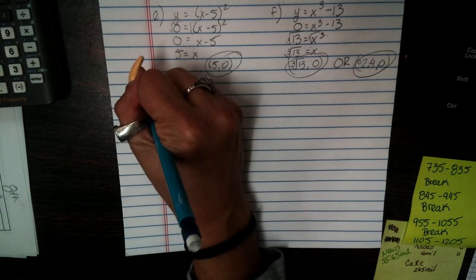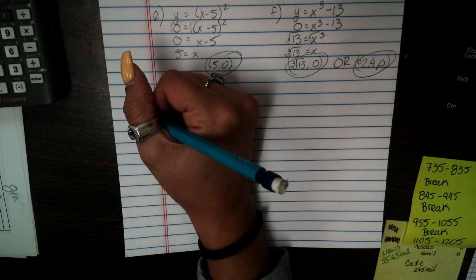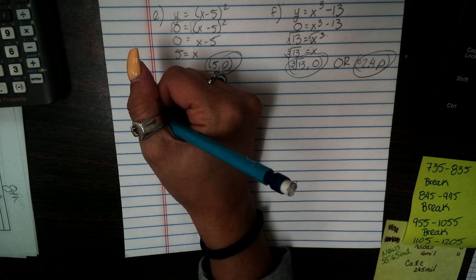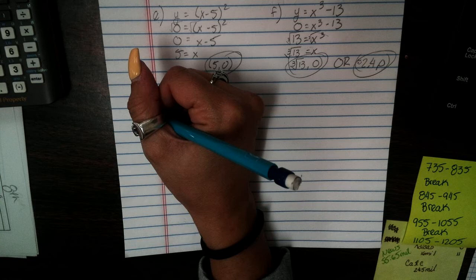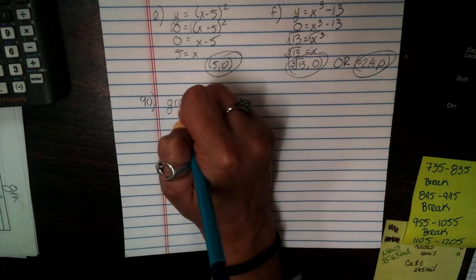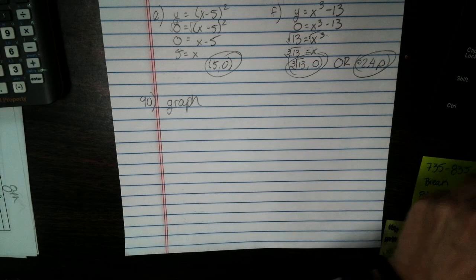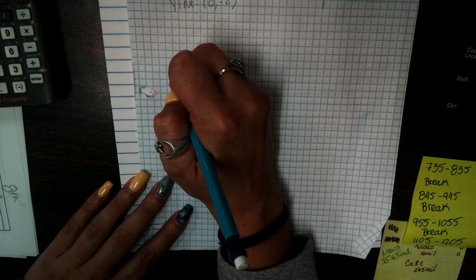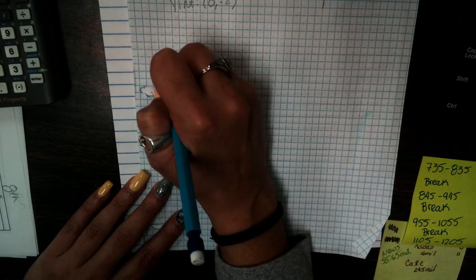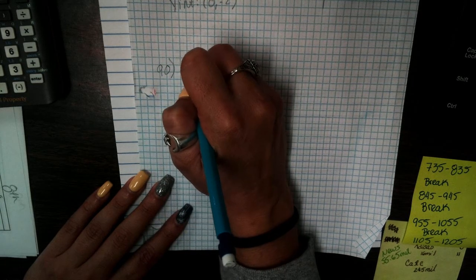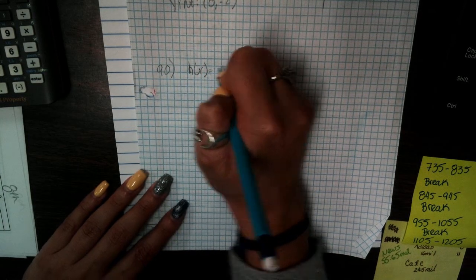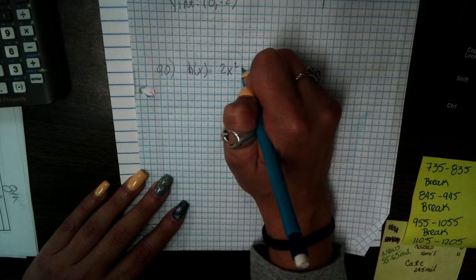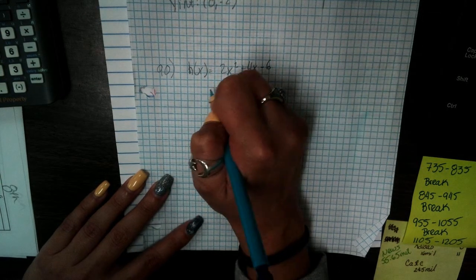Number 90, getting there. Make a complete graph of the function 2x squared plus 4x minus 6 and describe the domain and range. So complete graph means we need to label, scale, plot accurately, all of that information. So we do need our graph paper. So I'm just going to write the equation over here. So we have h of x equals 2x squared plus 4x minus 6.